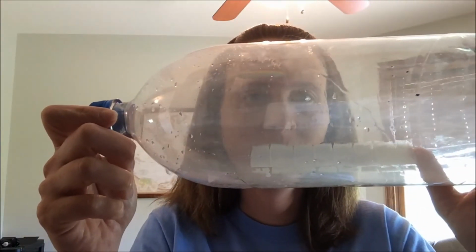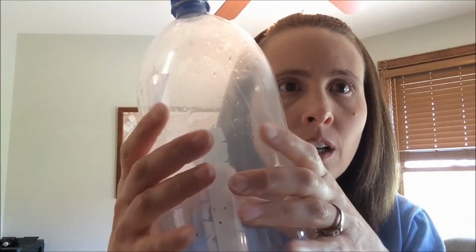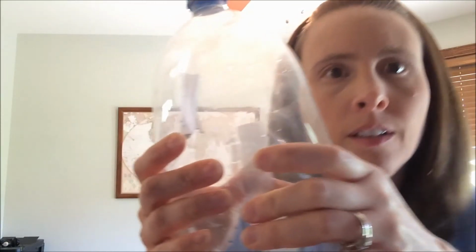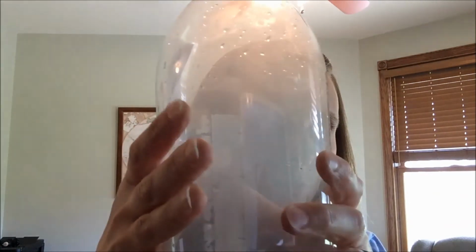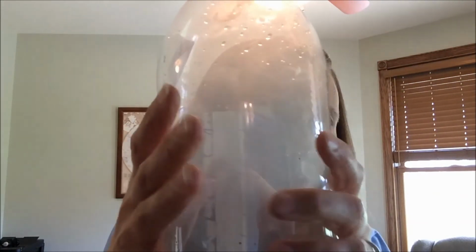Can you see the smoke? Smoke is cloud condensation nuclei. Let's see if I can get a cloud to form now. And the more you squeeze it, the better the cloud's going to be.